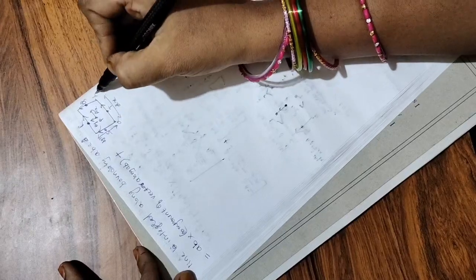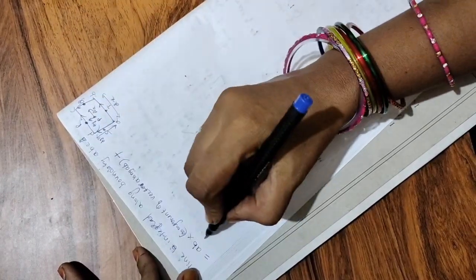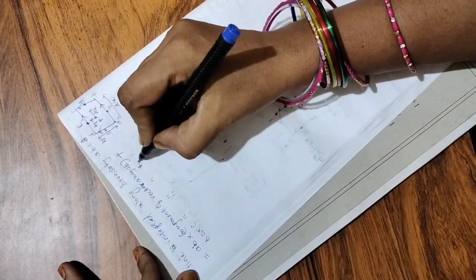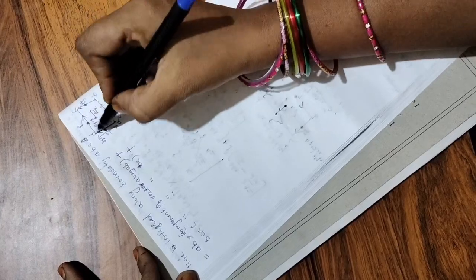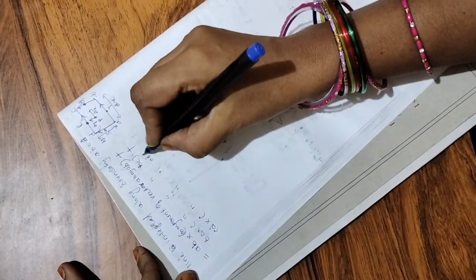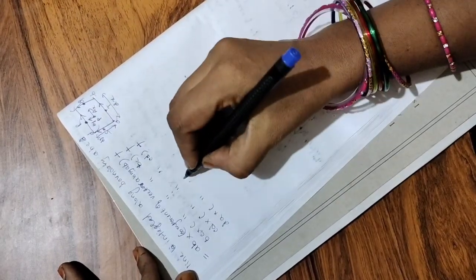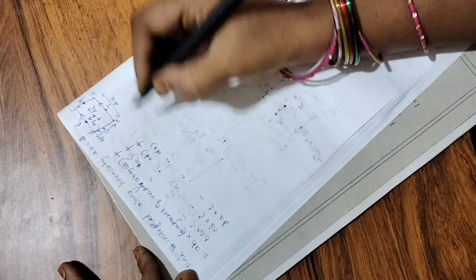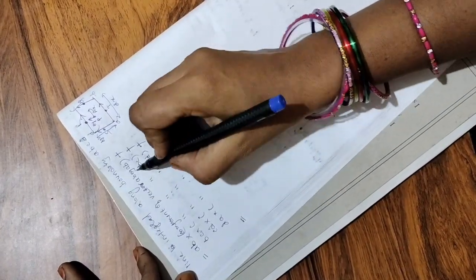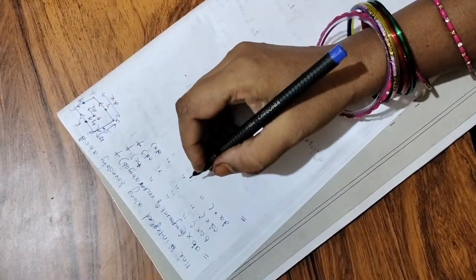Next, this is ABCD. Next, BC. Right? BC into the component of vector along BC, plus, next CD. CD into the component of vector along CD, plus DA. DA into the component of vector along DA. Right? So first, the component of vector along AB, what we find it?